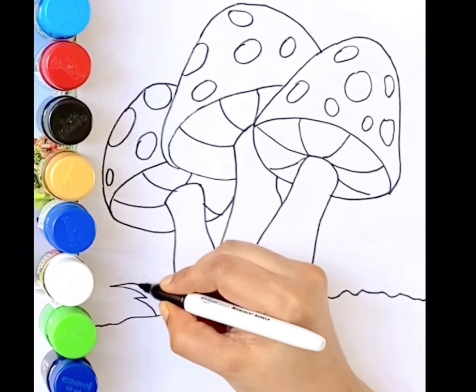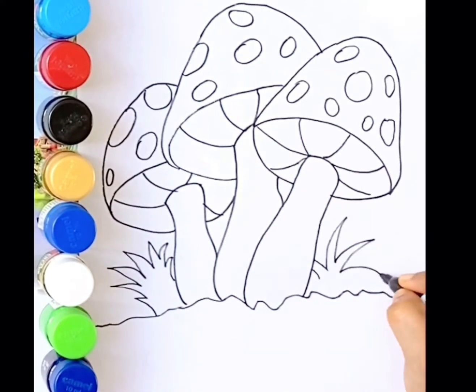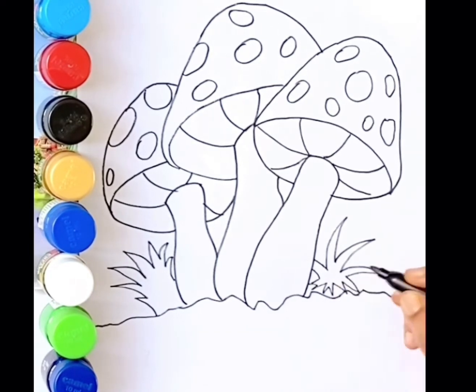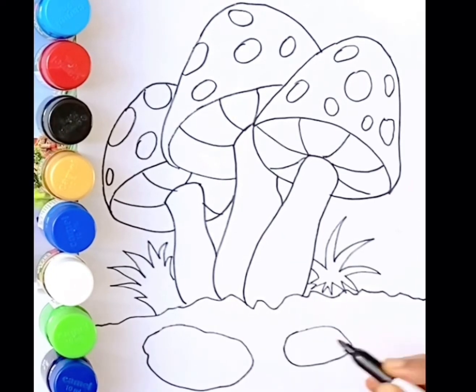Now draw sharp edge curves for plants in different shapes on both sides of the mushroom. Draw different shapes of curved ovals for the stones.